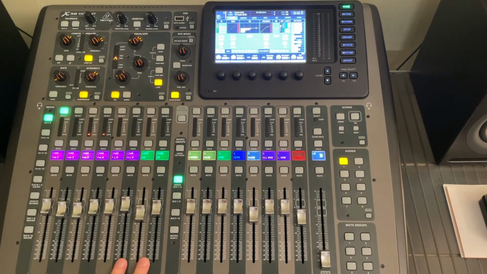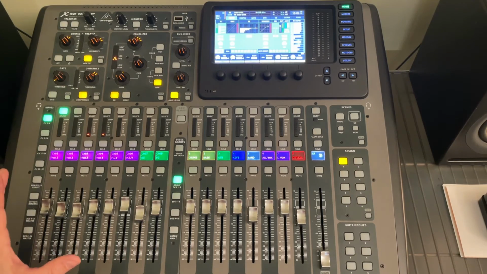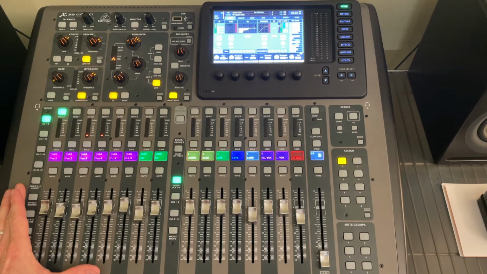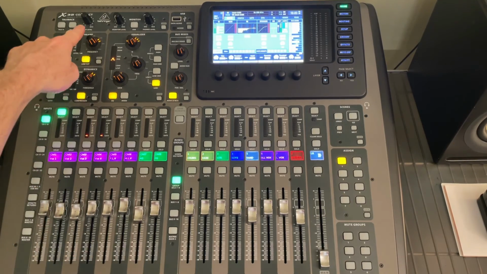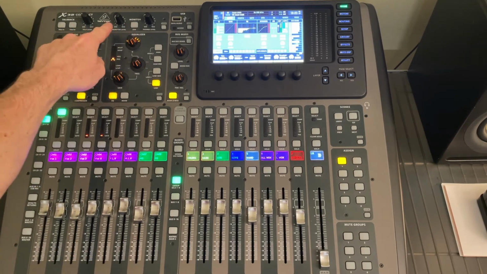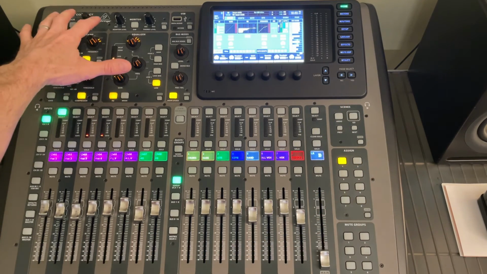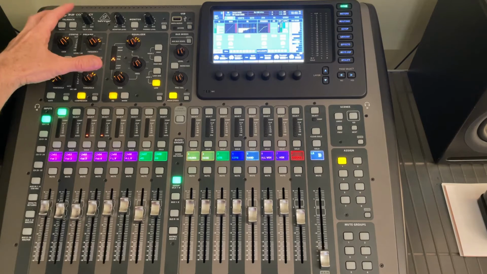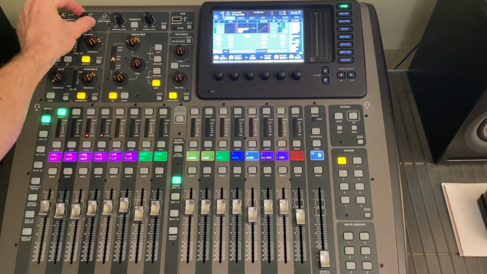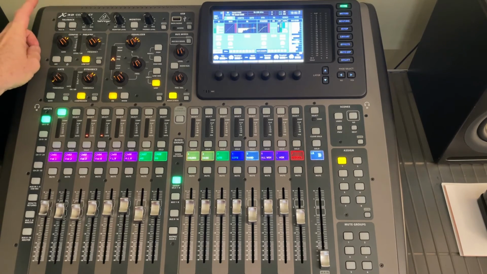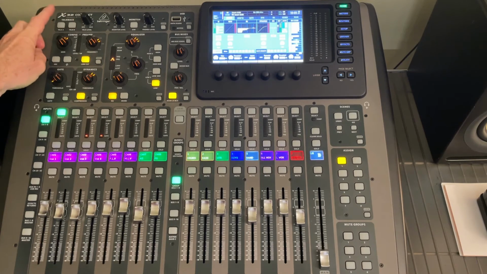So here we are taking a look at the console. This is obviously the X32 Compact. The layout for the full size is slightly different, and it'll have this monitor section over on the right side of the screen. But for now, this is the console I've got. So you have the monitor section up here. Your talk level, this is the volume knob that I was mentioning in the video earlier. We have Talkback A, which is push and release. Talkback B, which is set up for latched.